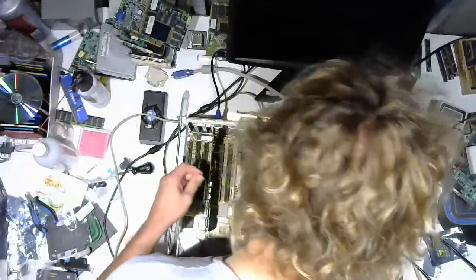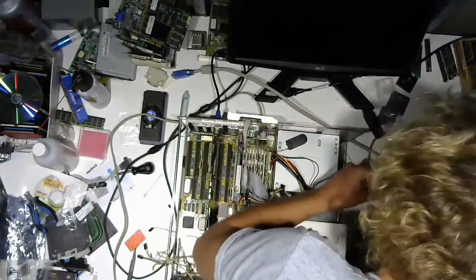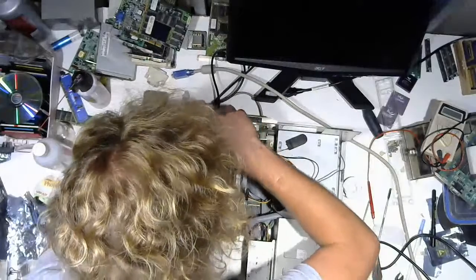You know what? I don't even know if I should bother screwing any of this stuff in. At least the video, so I can get the right color out of it.